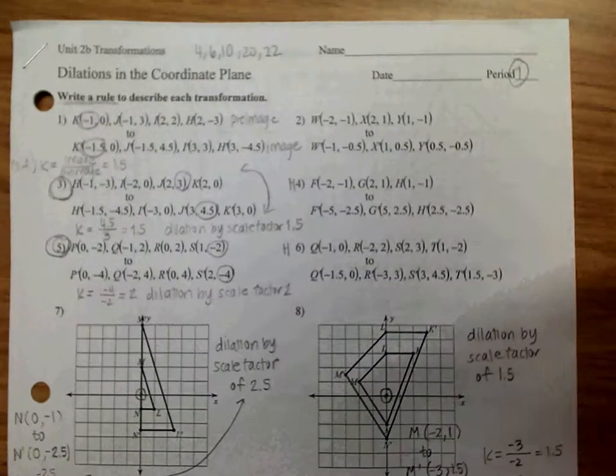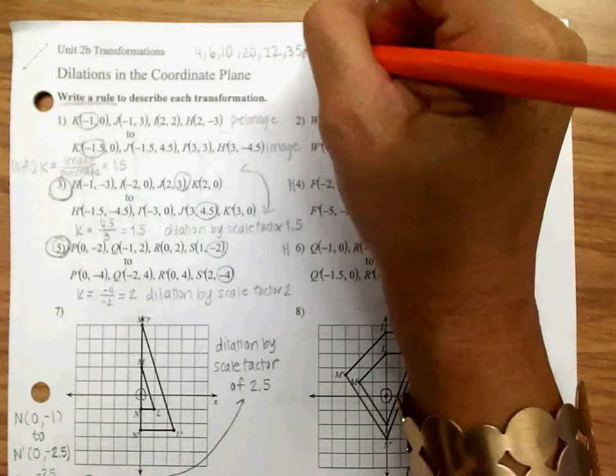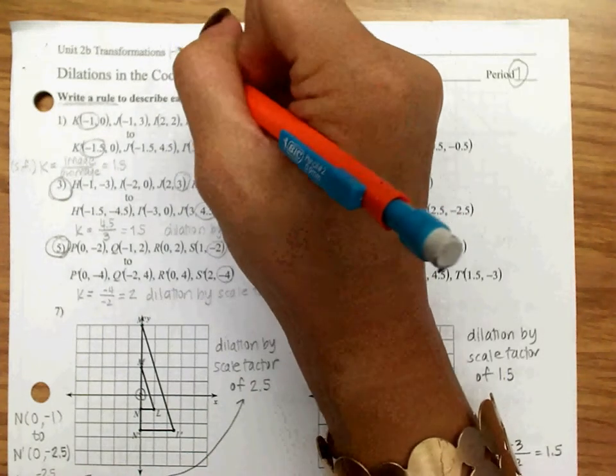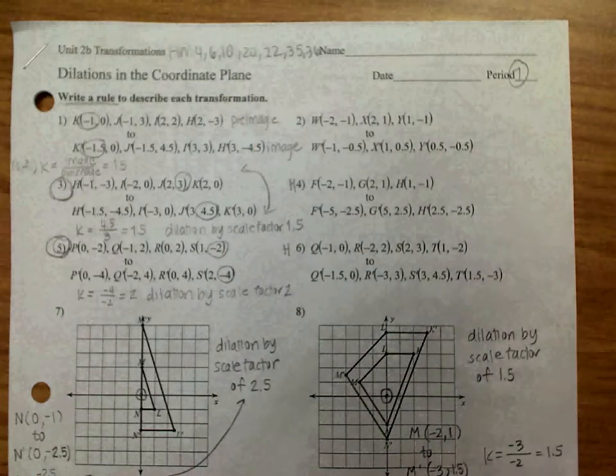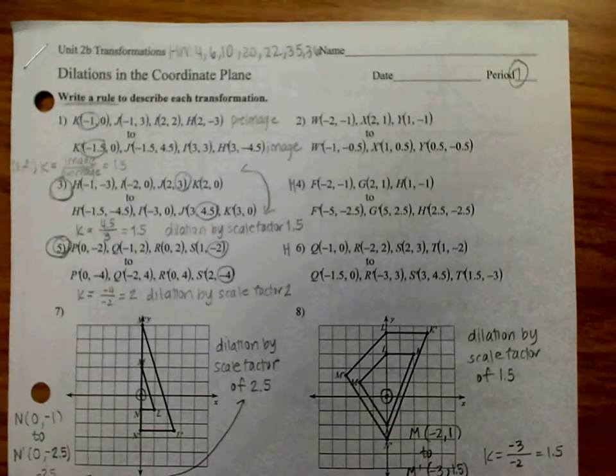Hey guys, I'm just writing the homework. So this was the homework for tonight: 4, 6, 10, 20, 22, 35, and 36. Looks like this needs to be focused. Hold on a second.